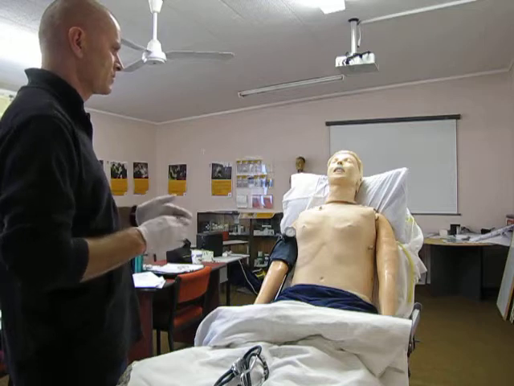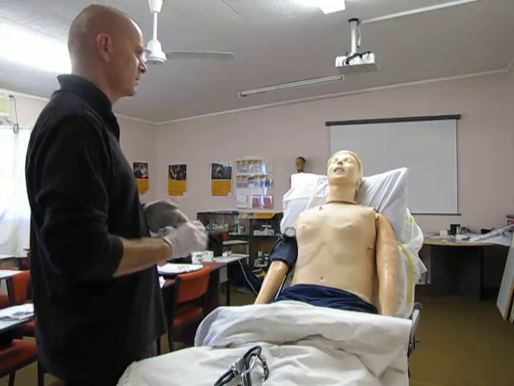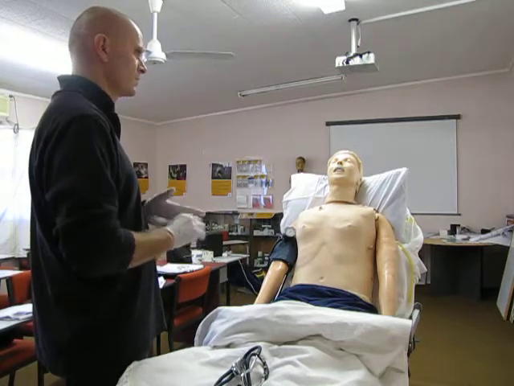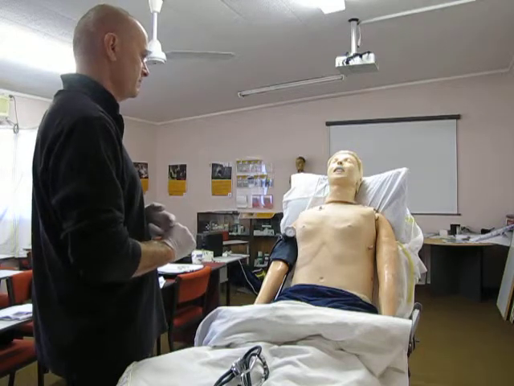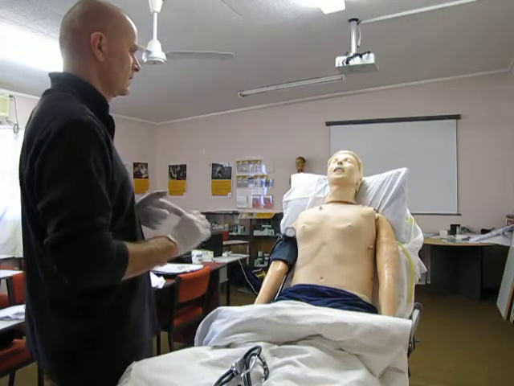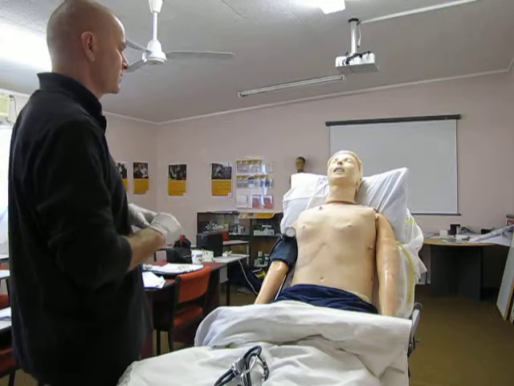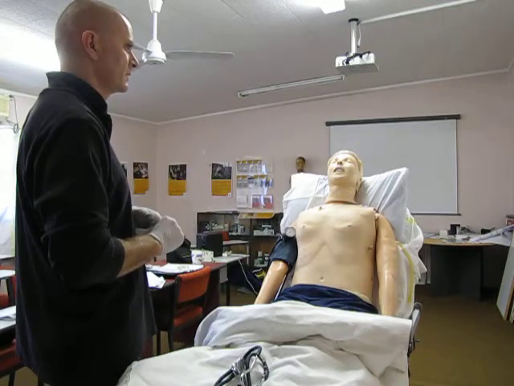Severity, we ask the patient to score their pain from 0 to 10. 0 is no pain at all, 10 is severe, horrendous pain. We ask for the time, how long that pain has been there. Is it still there? Does it come and go?